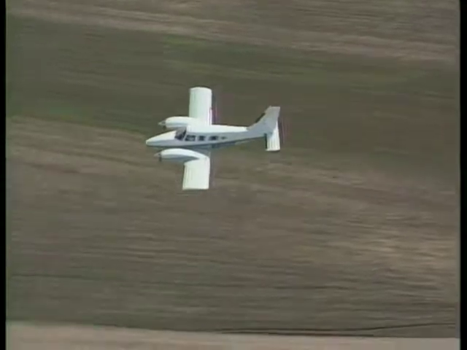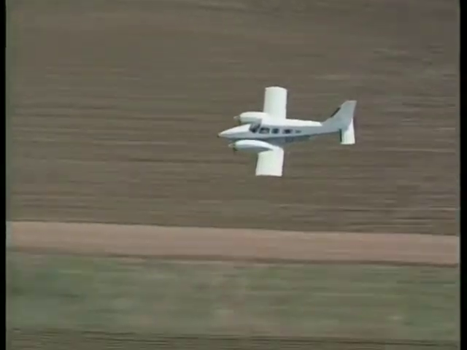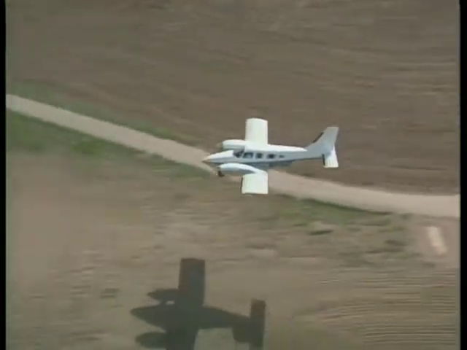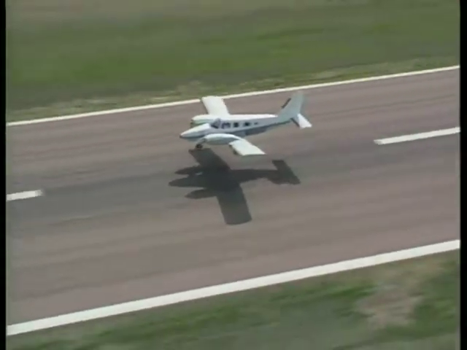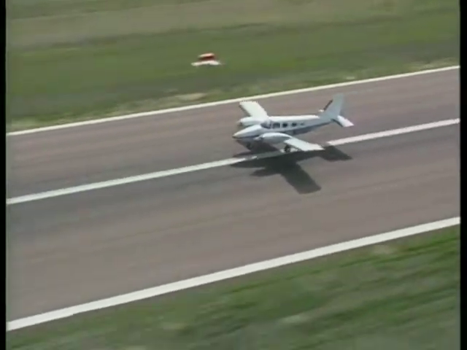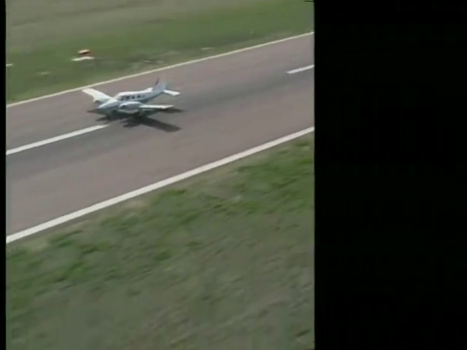Multi-engine airplanes generally have higher landing speeds than single-engine airplanes. This causes longer landing distances and makes pre-planning essential to ensure your destination airport is suitable. Let's continue with a look at ground operations.